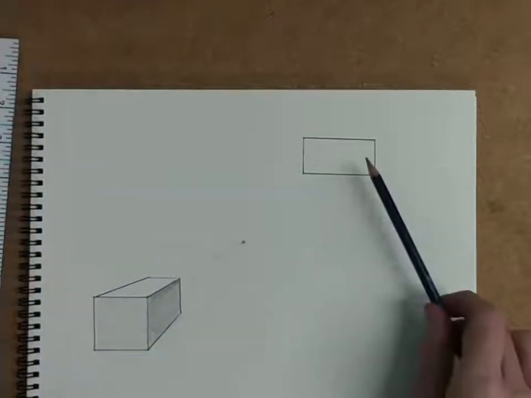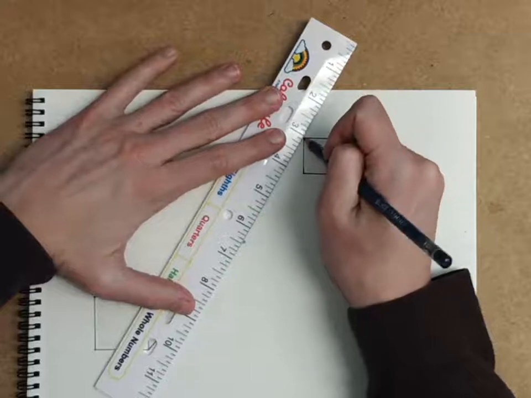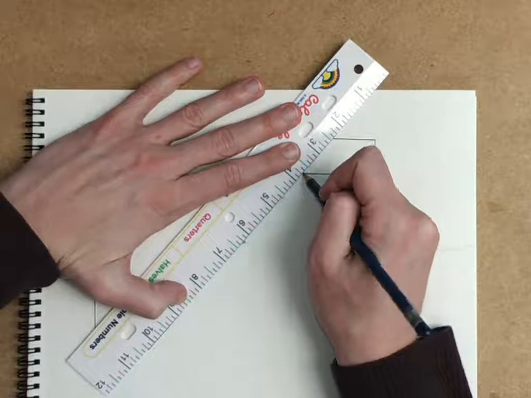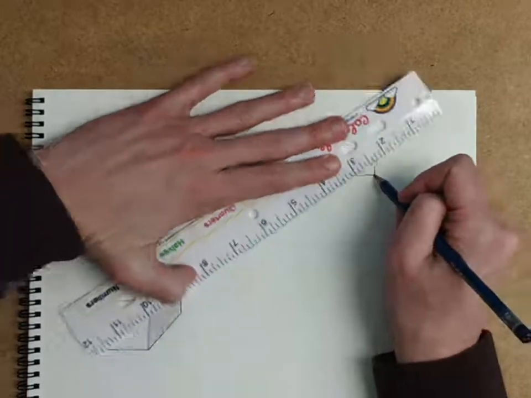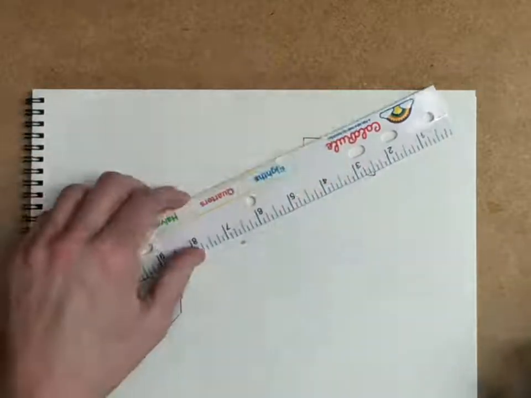Now, once again, we have an object above the horizon line, so therefore we're going to take it down. I'm taking it all the way to the vanishing point because I don't know how big this object is quite yet. And I'm pressing lightly so I can erase all my lines that are no longer needed.